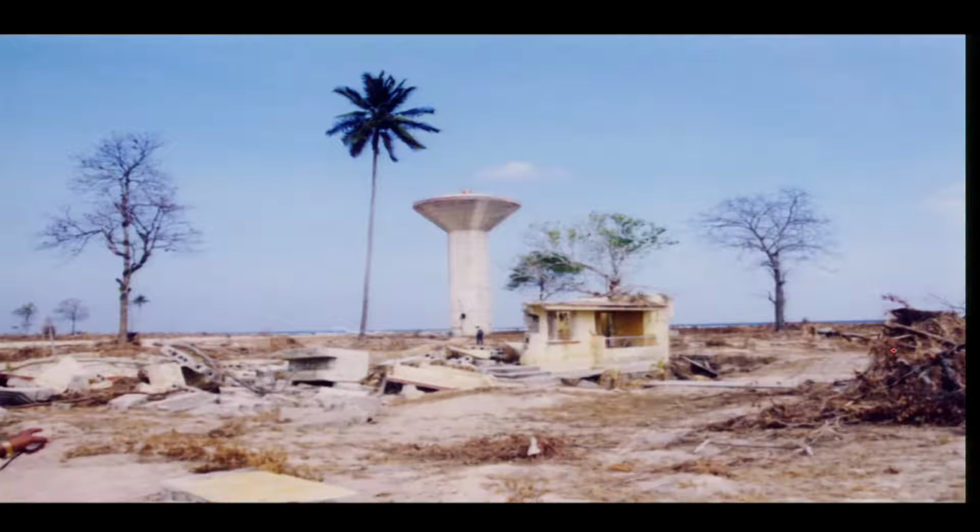Everything was wiped off. All the houses were completely wiped off. Only one structure remained, the water tank. The reason is that it is circular, so the forces were distributed and the energy was dissipated. So you do not see much damage on these circular structures. But the houses were wiped off, and there was a huge scouring of the land because of the ground shaking as well as the tsunami.